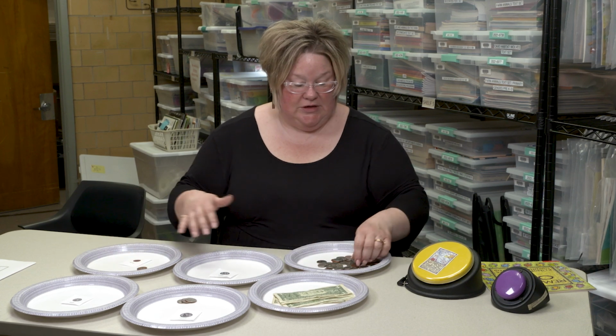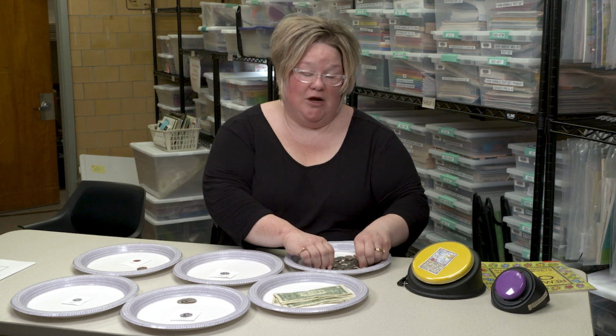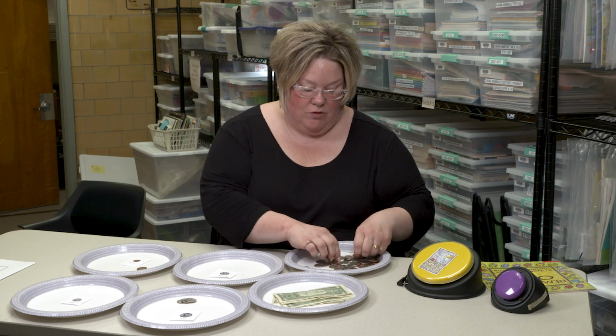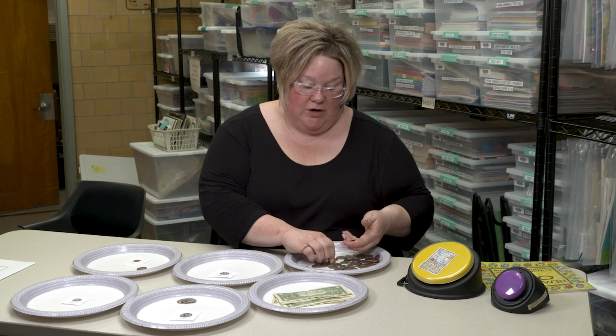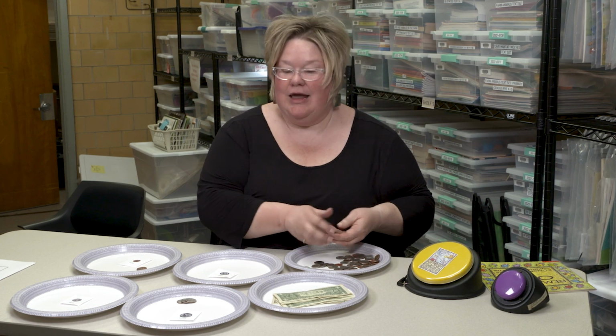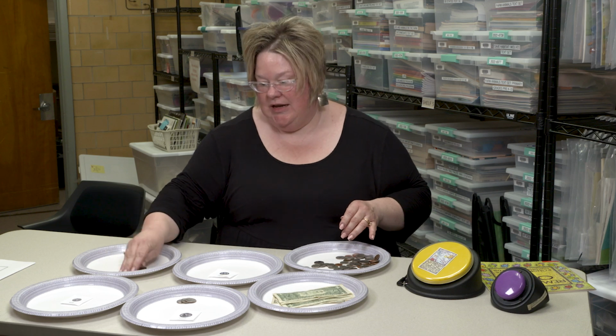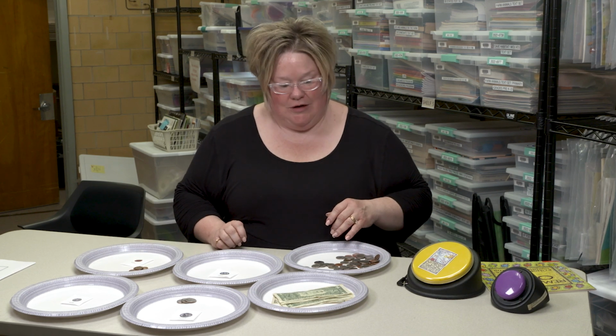Again, it reinforces the name of the coin. At the same time, you can start talking about the value of each coin. And in order to count some of the coins, we would need to know how to count by ones, fives, tens, and of course by 25 as well.